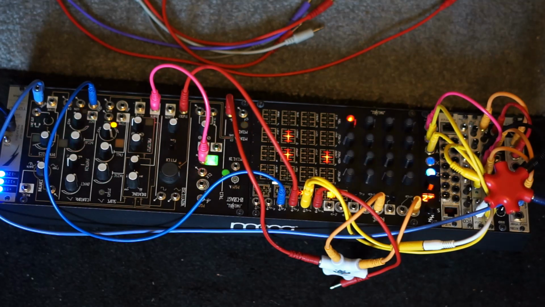So with all that being said, there's a lot of cool things you can do with that Disting, and I really encourage you to, if you have one, to make use of that, and if you don't, well, then best get one right away.